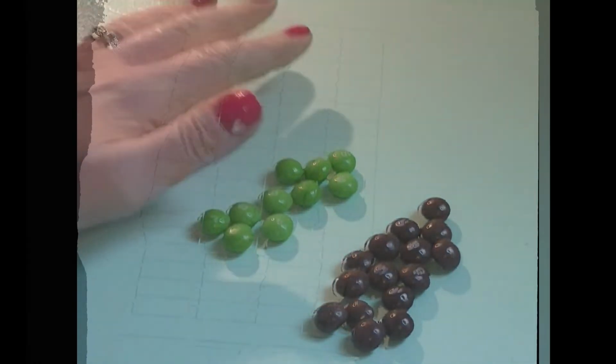Here we go. Now, as I said at the beginning, in order to make a graph, we have to have certain things. Right now, I just have a piece of paper that has a bunch of boxes on it. This is not a graph. In order to make it into a graph, we first need to add a title so that people know what we're talking about. And since today we're talking about the color of Skittles, I'm just going to put Skittles colors.